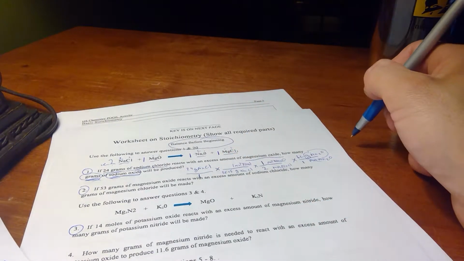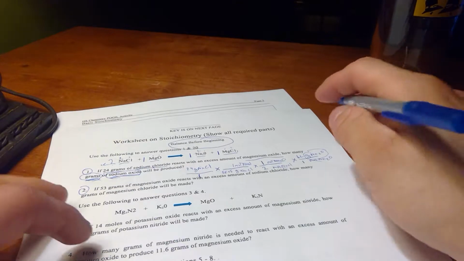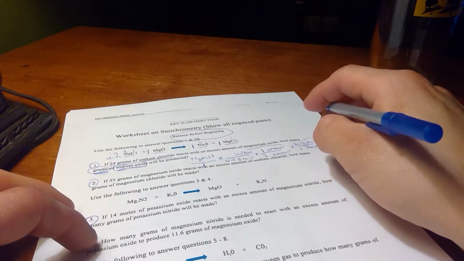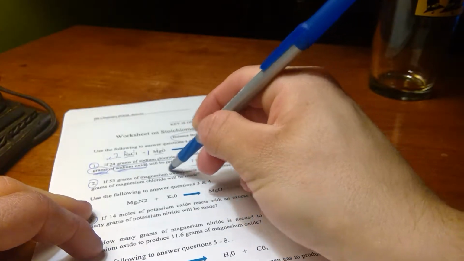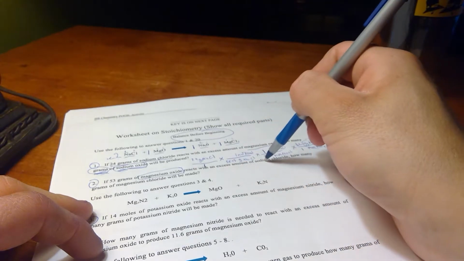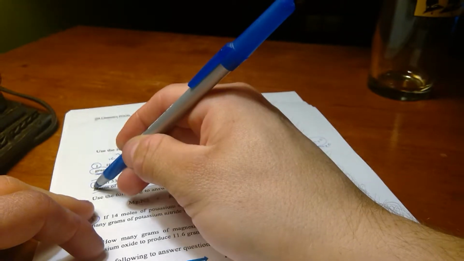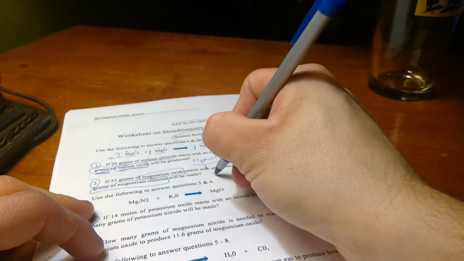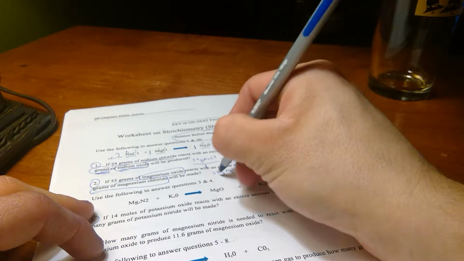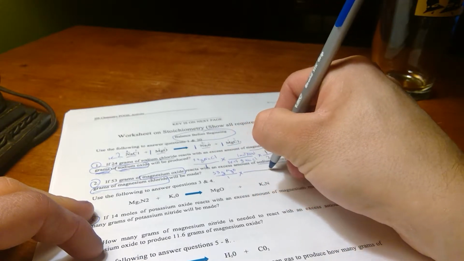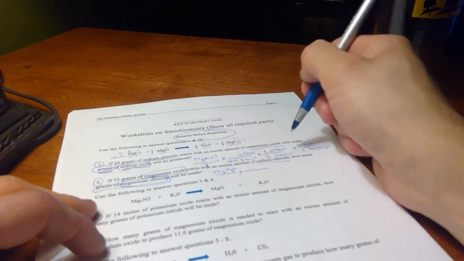Okay, that was a lot to take in, so let's do one more practice problem. I'm going to go a little bit faster on this one, just because I feel like I gave a pretty detailed intro. So if 53 grams of magnesium oxide, that's what you have, reacts with excess amount of sodium chloride, how many grams of magnesium chloride will be made, right? So you start off with 53 grams of magnesium oxide, so MgO, over 1. All right, and then how many grams of magnesium chloride, right? So MgCl2 will you produce?